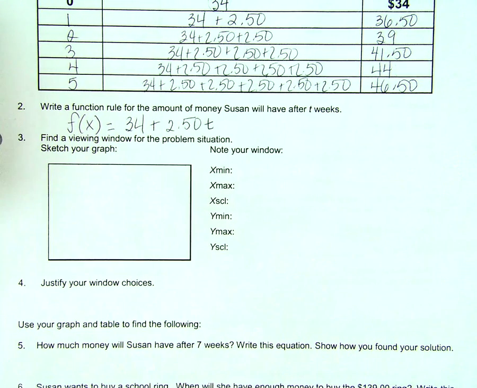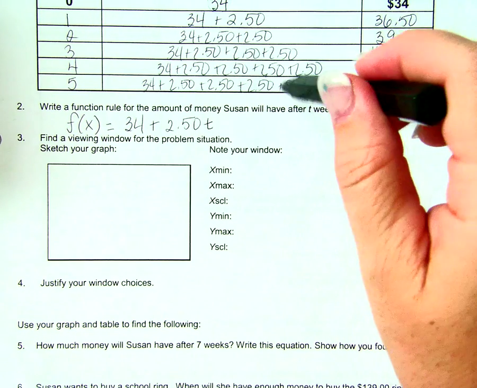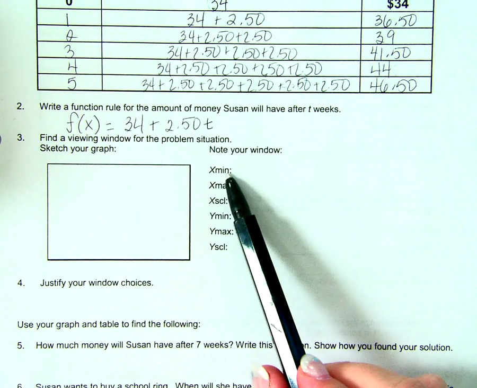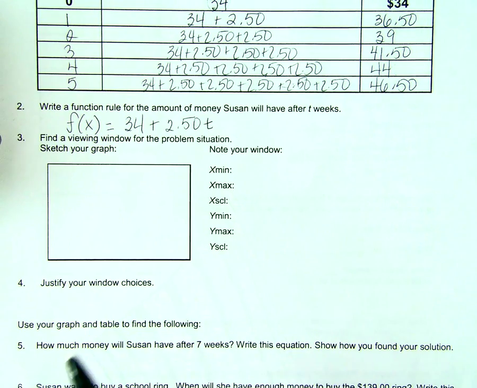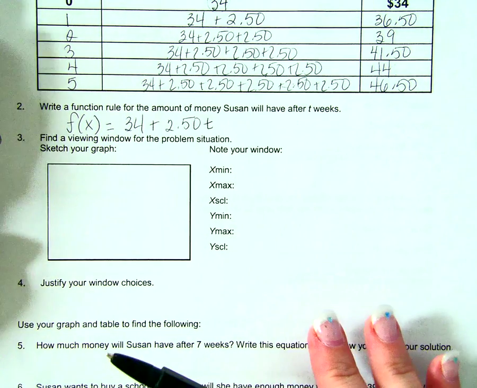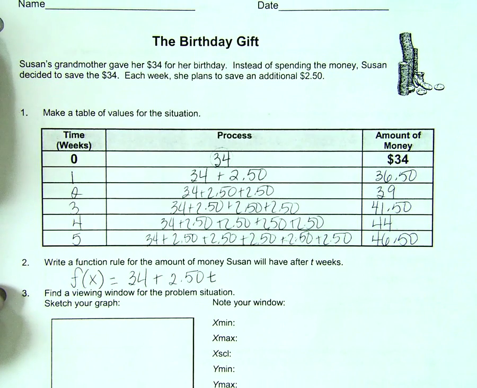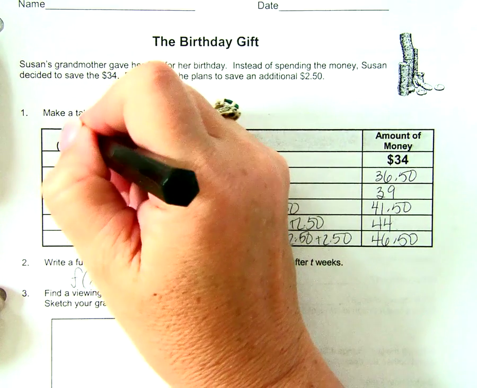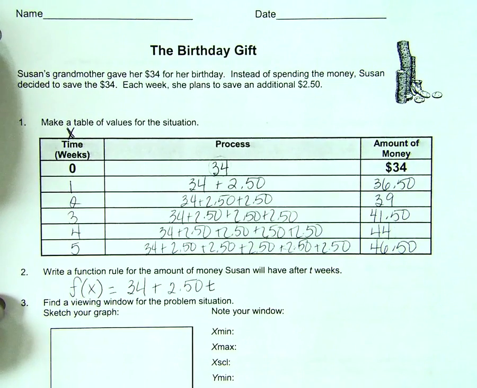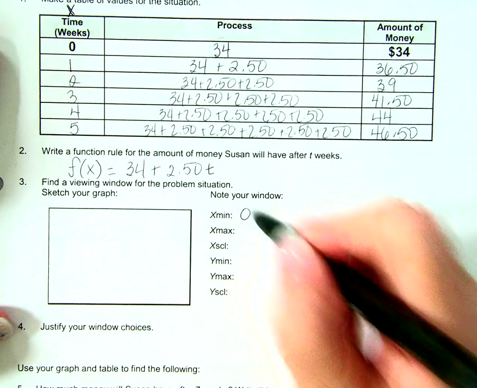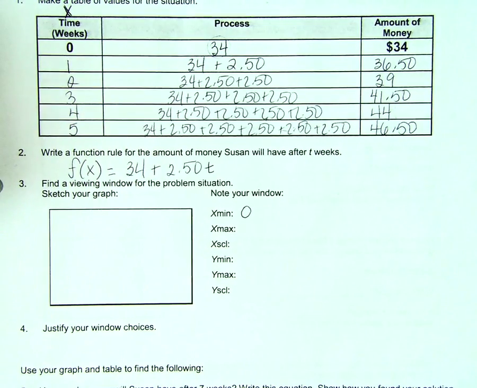X min, what does that mean? The lowest point on your x-axis. Very good. Okay? For this problem situation, what does the lowest point on my x-axis need to be? Which of these columns represent my x values? Here, right? What is the lowest it needs to be? Very good. 0. What is next? What does this mean?